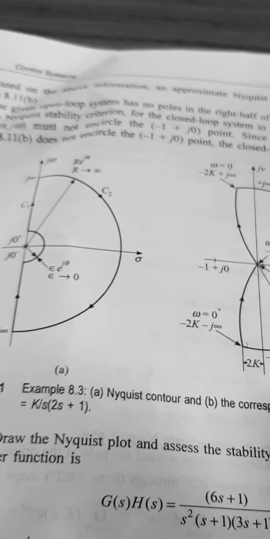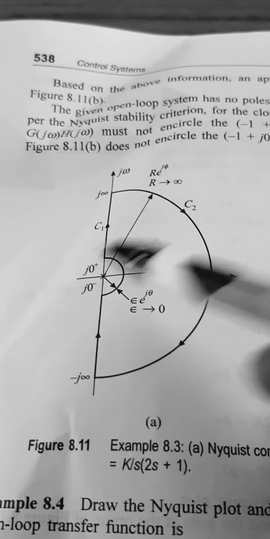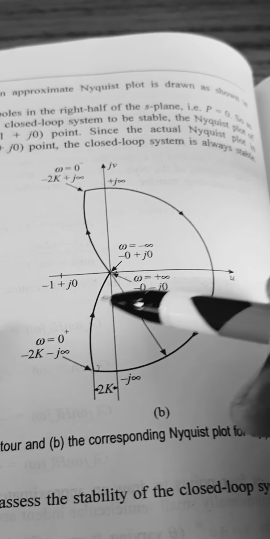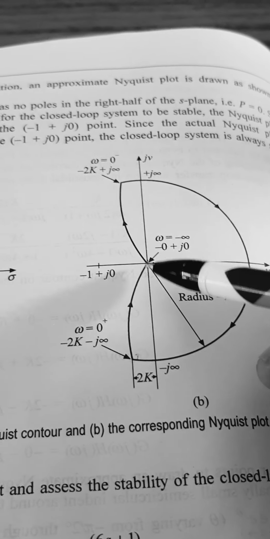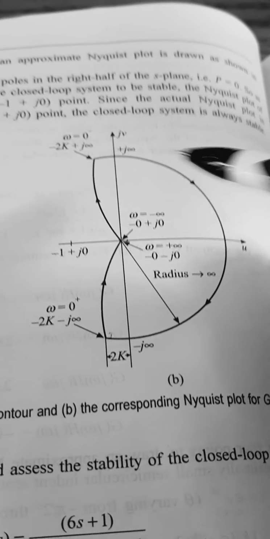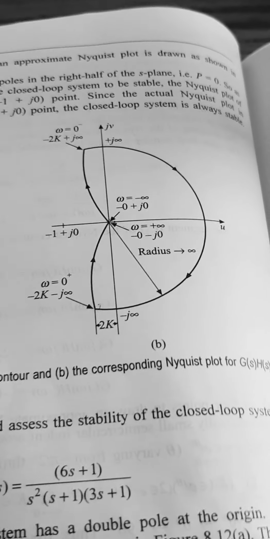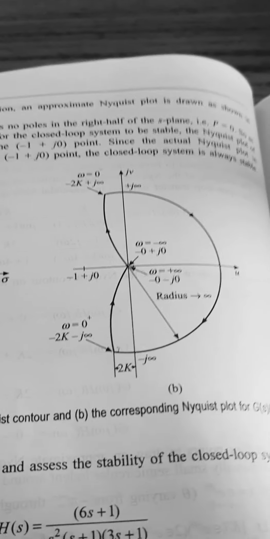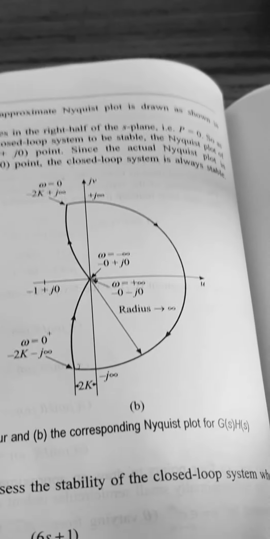If there is a pole on the right half of the S-plane, then there should be an encirclement in the counterclockwise direction. Then the system is stable, otherwise it won't be stable. But here there is no pole on the right half of the plane. There is no zero. N is 0 here.